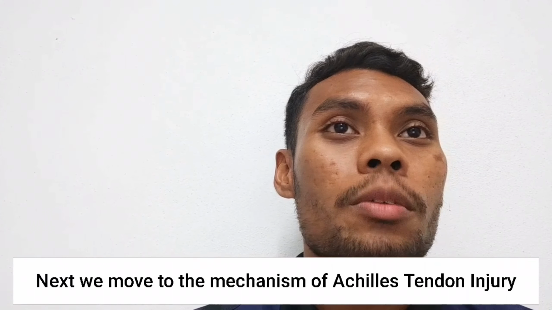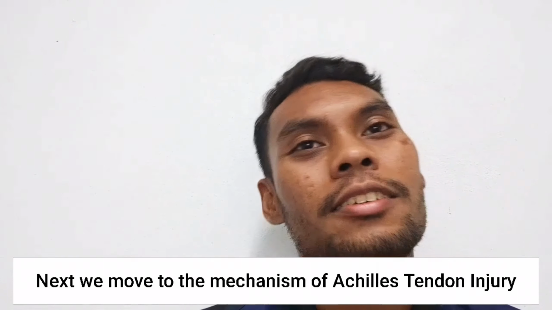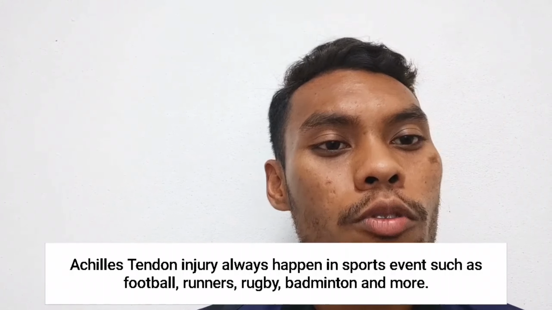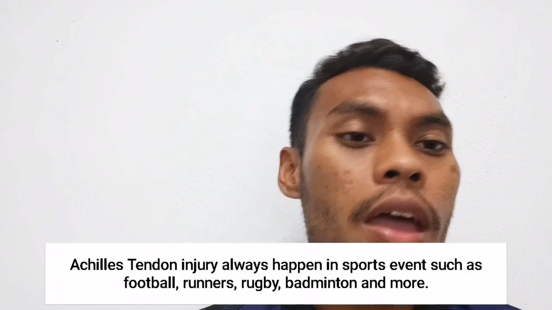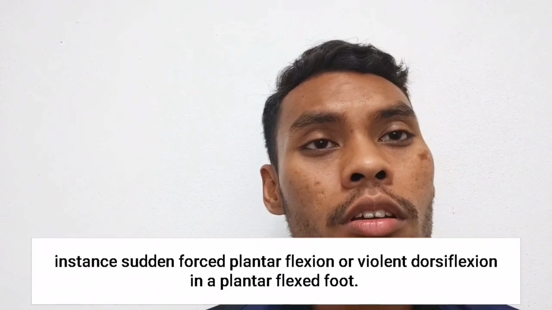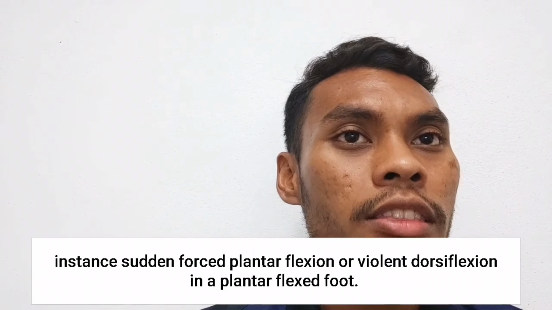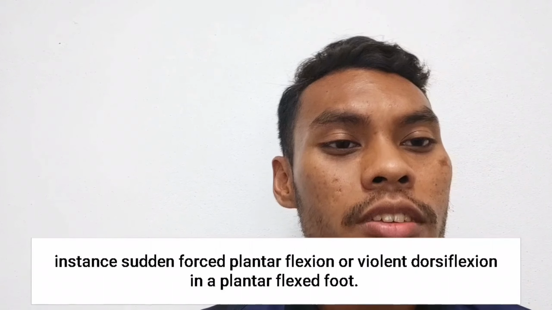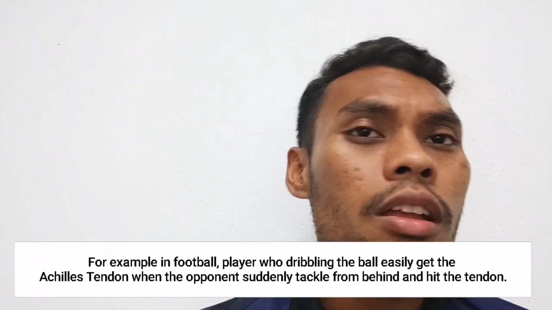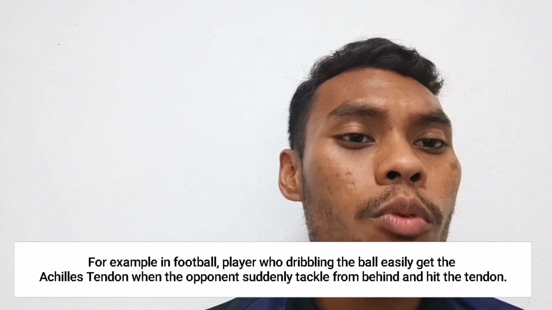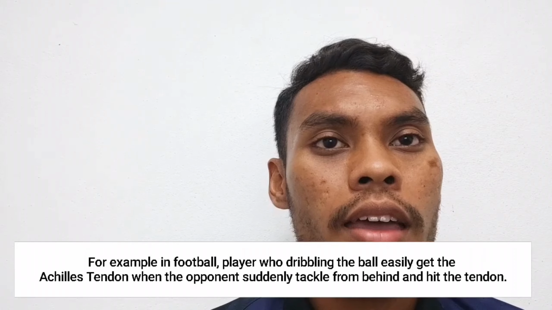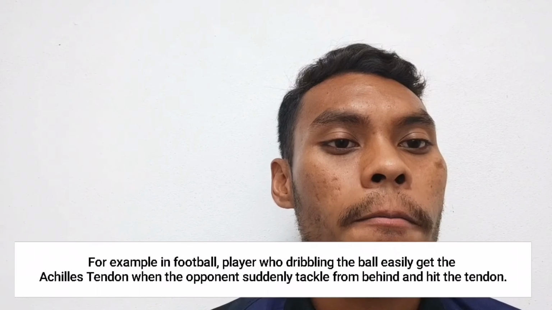Okay, next we move to the mechanism of Achilles tendon injury. Achilles tendon injury often happens in sport events such as football, running, rugby, badminton, and more. Usually, traumatic injury will happen, for instance sudden forced plantar flexion or violent dorsiflexion in the plantar flexed foot. For example, in football, players who dribble the ball can easily get an Achilles tendon injury when an opponent suddenly tackles from behind and hits the tendon.